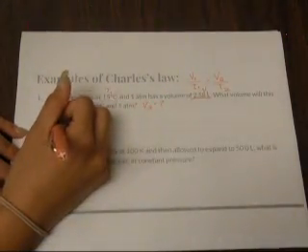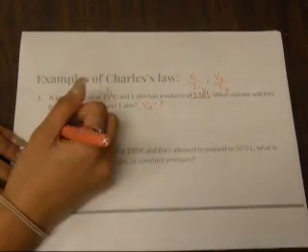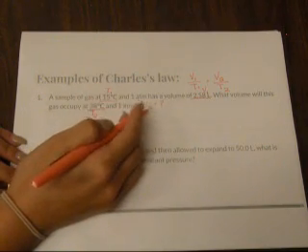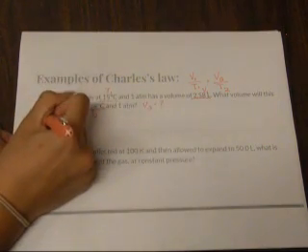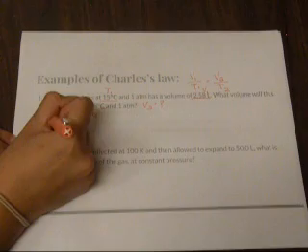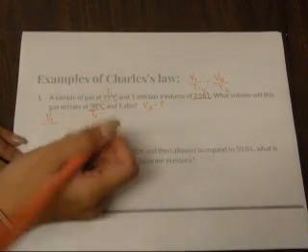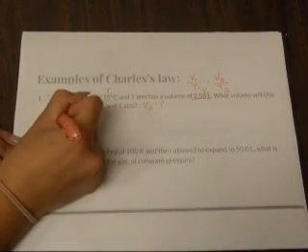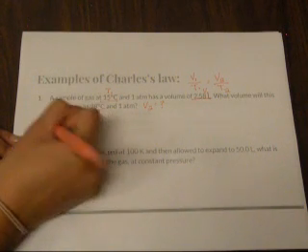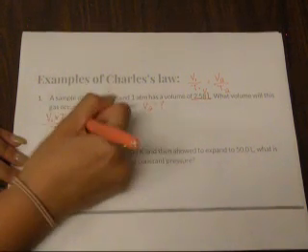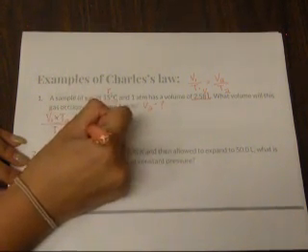So, to rearrange our formula in order to find V2, our formula will look like V1 times T2 over T1, and that will equal V2.